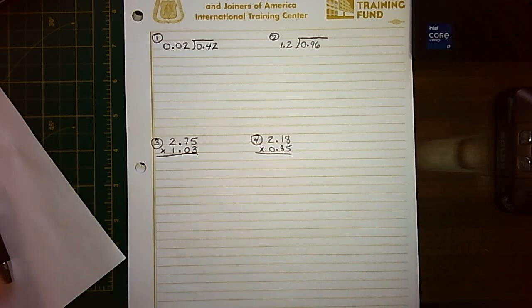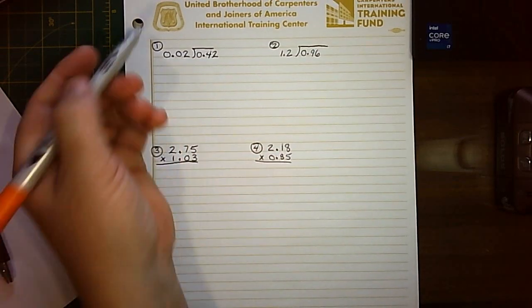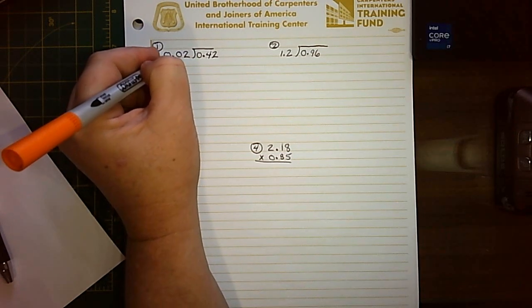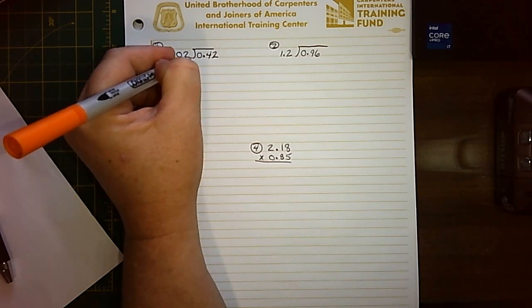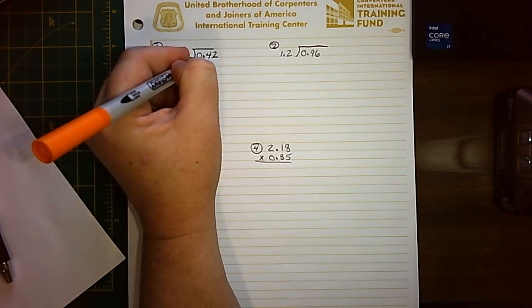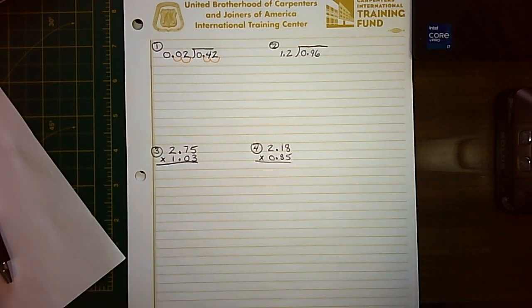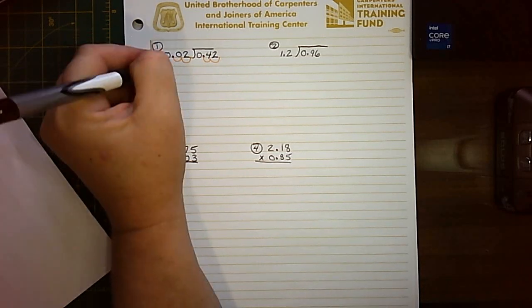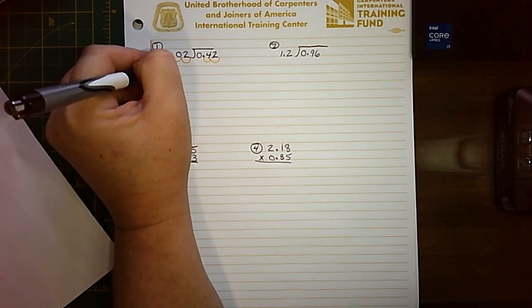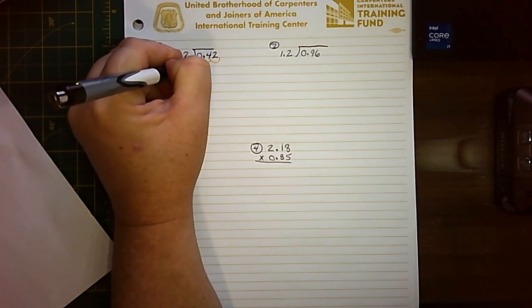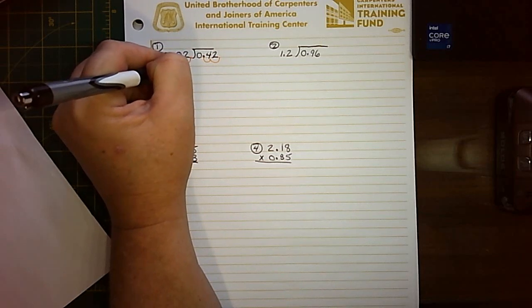Okay, so again, remember, we want to change this into a whole number. So I got to move this over 2 times, which means I got to do the same thing over here, 2 times. So I'm going to rewrite that out just for clarity. Okay, so now our new equation is 2 divided into 42.